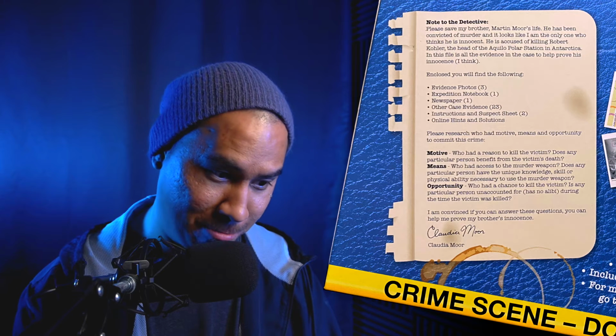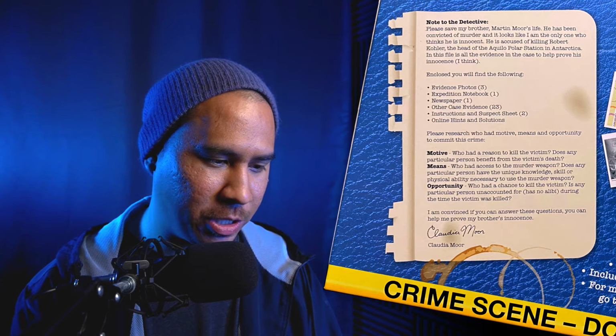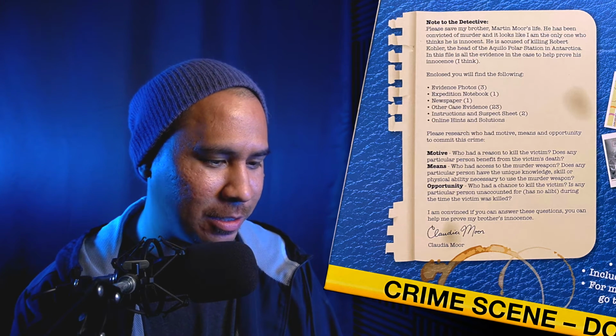Enclosed you will find the following: evidence photos 3, expedition notebook, newspaper, other case evidence 23, instructions and suspect sheet, online hints and solutions. 23 is not as much as I have seen before, so hopefully it's not that much. Please research who had motive, means, and opportunity to commit this crime.